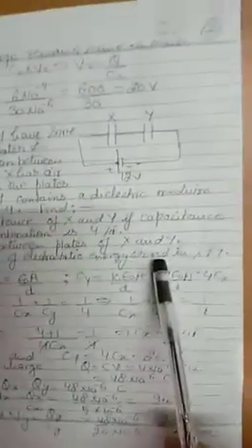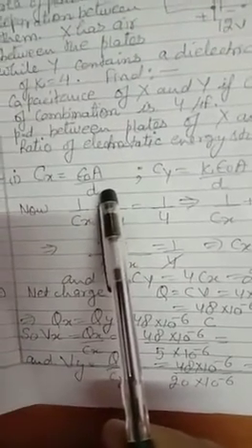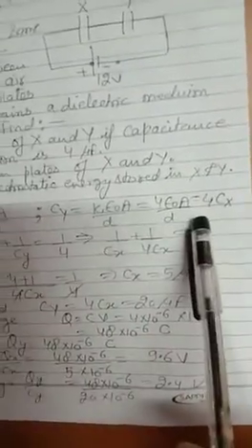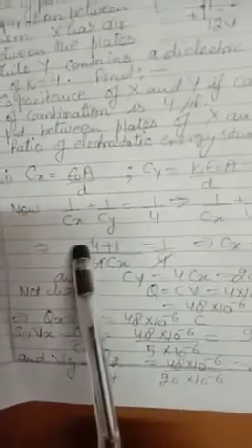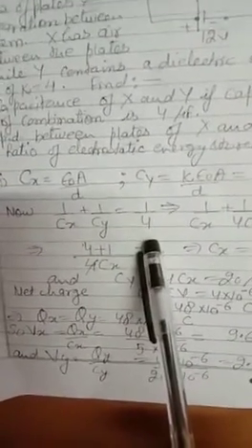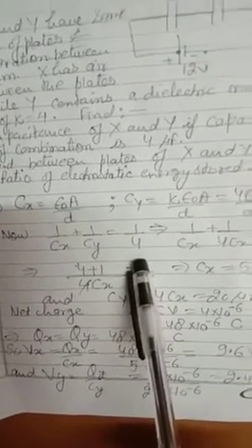Second part, the potential difference between the plates of X and Y and the ratio of energy stored in X and Y. So you know that, say for example, we are taking the first capacitor epsilon naught A upon d. Second one, dimension wise everything is the same, only we have to multiply it by the dielectric constant. So that way we can say that Cy will be 4 times of Cx. Now Cx and Cy are in series. The net capacitance we can calculate: 1 upon Cx plus 1 upon Cy is 1 upon C net, and it is given in the question that net capacitance is 4 microfarad.